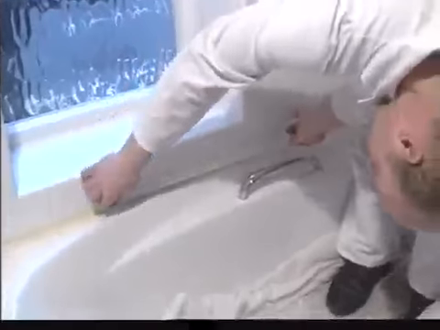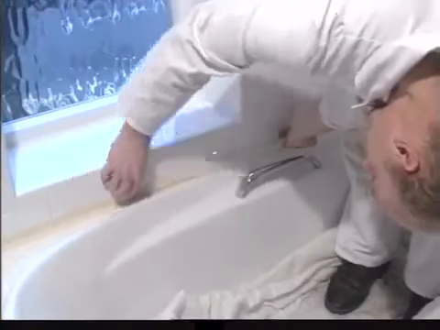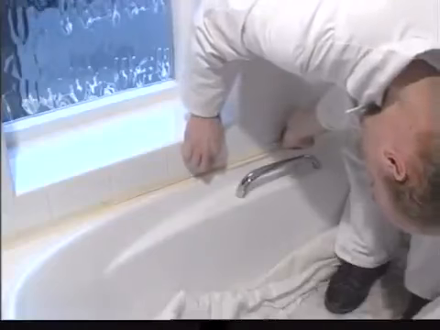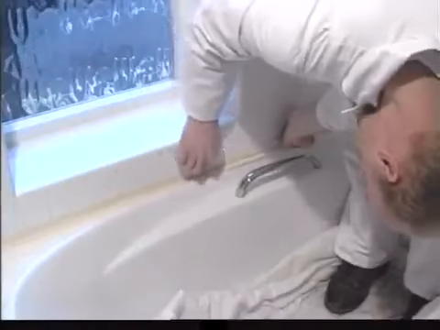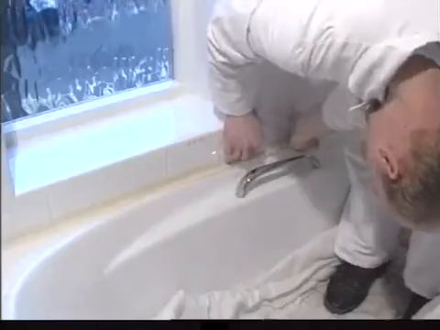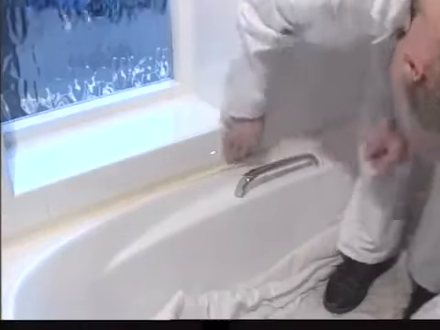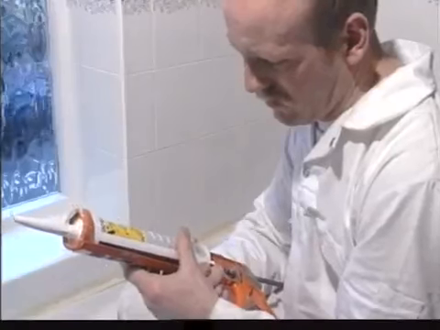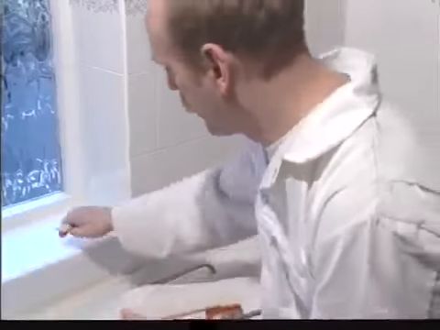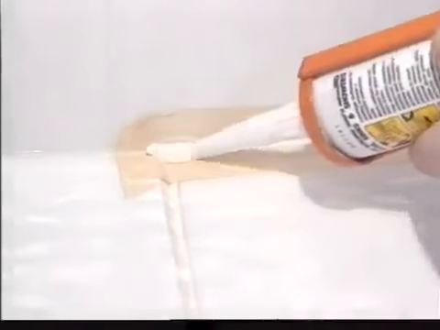Mask off with tape using a 5mm gap top and bottom. Apply a good quantity of silicone between the masking tape.